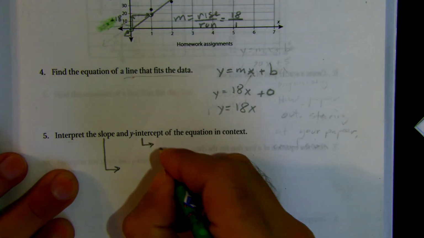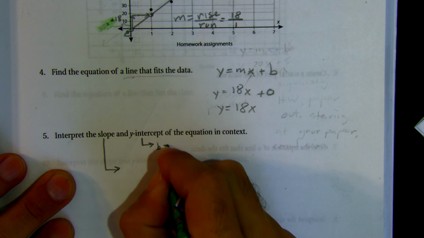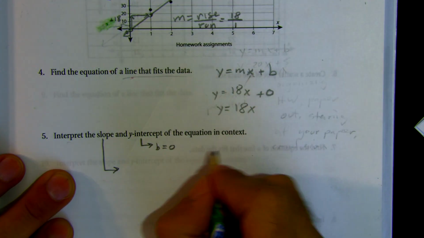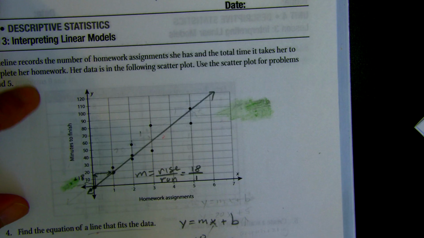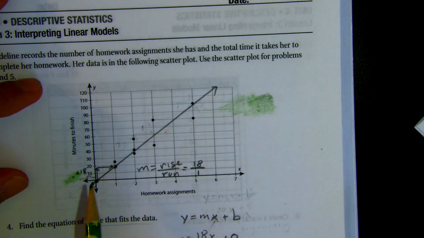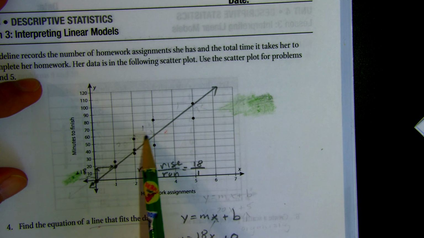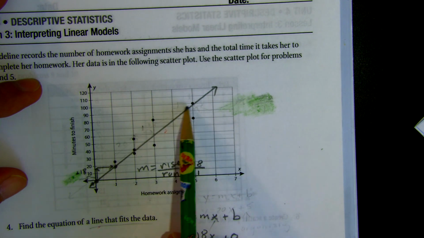Now the y-intercept, b is equal to 0. Let's just see what this is saying. What is this whole thing saying? This is saying that at 0 minutes, I've done 0 assignments. Awesome. And then it says that it takes me 18 minutes to get through one assignment. 18 minutes, another assignment done, another assignment done, another assignment done.